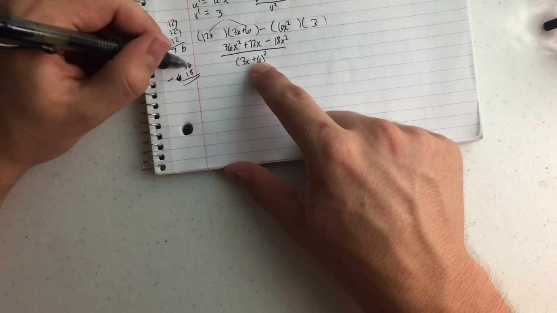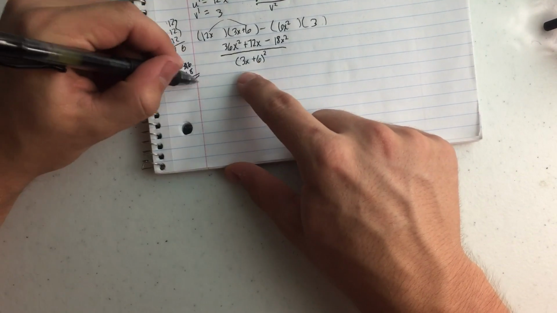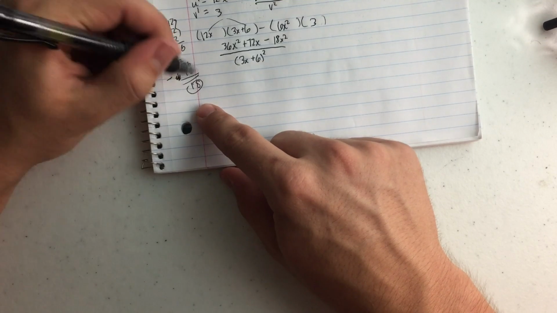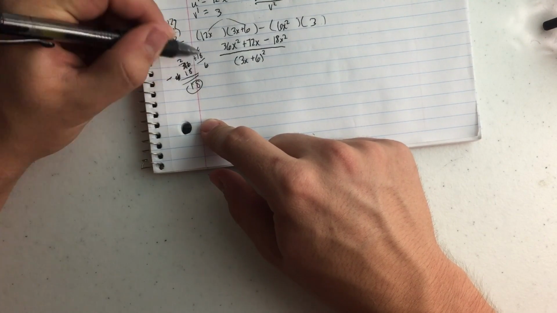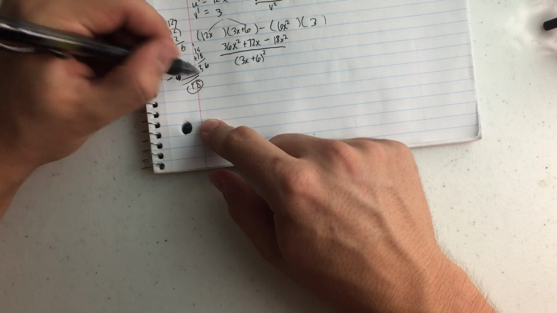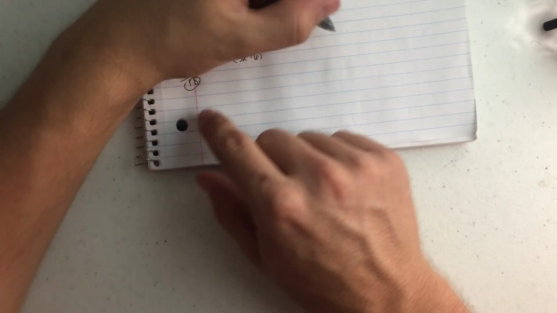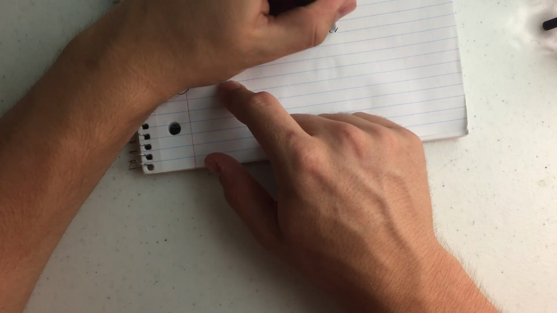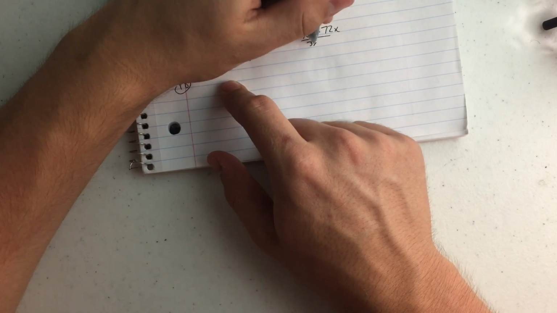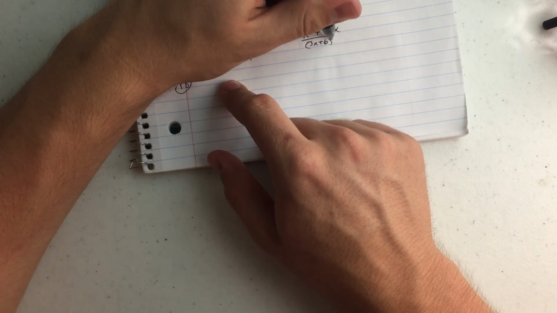Oh, subtraction, my bad. Okie dokie, so now we have 18x squared plus 72x over 3x plus 6 squared.